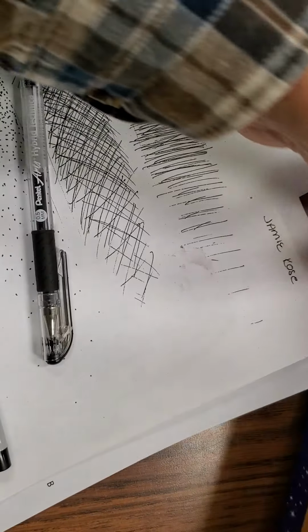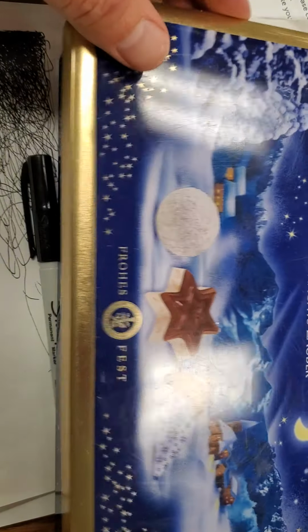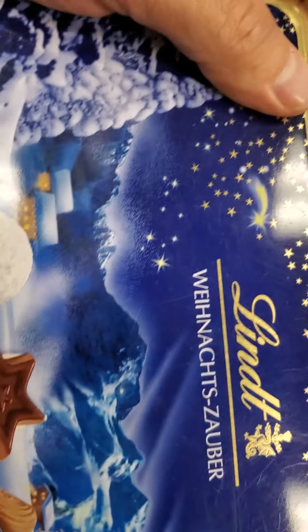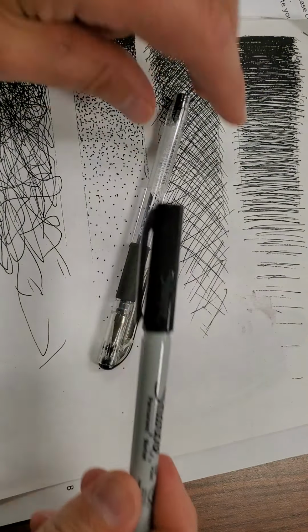The drawing pens that I have are on my desk in this chocolate container. They're actually inside here like this. And the Sharpies are in my large cabinet. I got a whole drawer full of those.